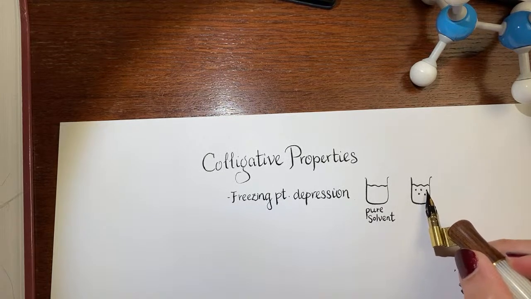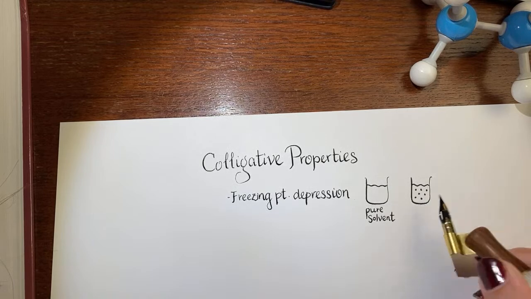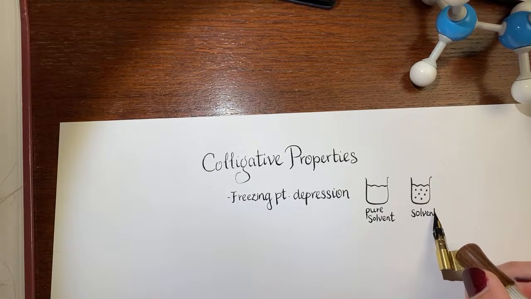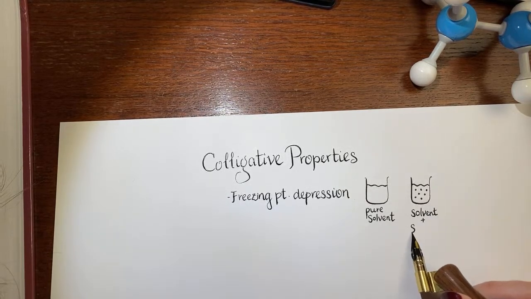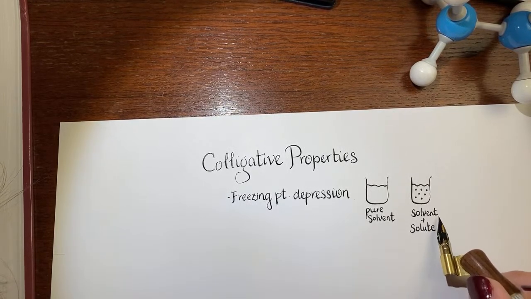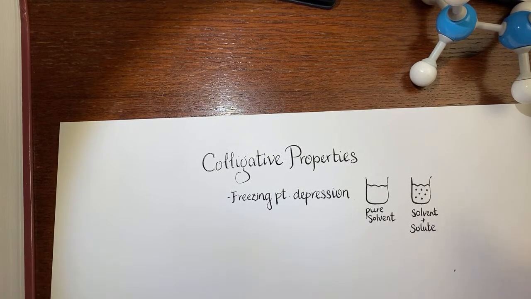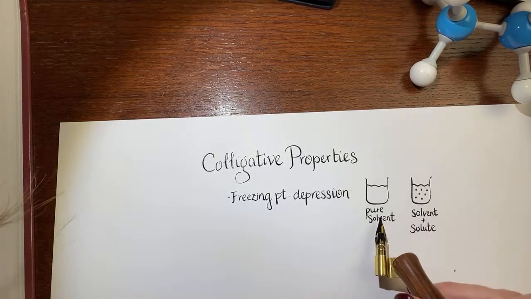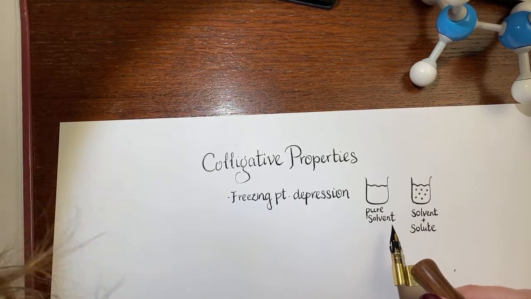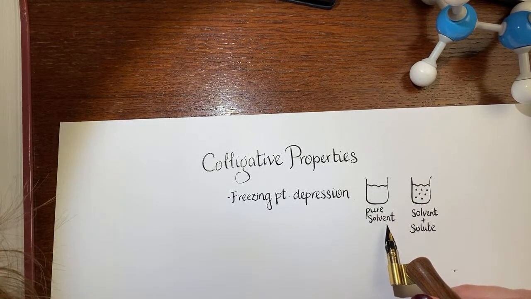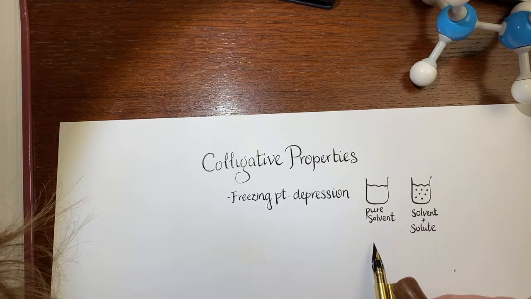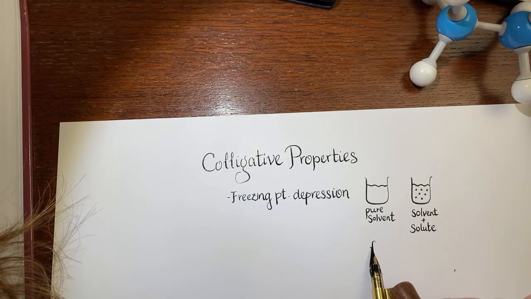So now we have solvent plus solute, the particles that are dissolved in the solvent. And what happens here is that the solvent has a freezing point that is inherent to it. And so let's say it has some certain freezing point, which is a temperature.